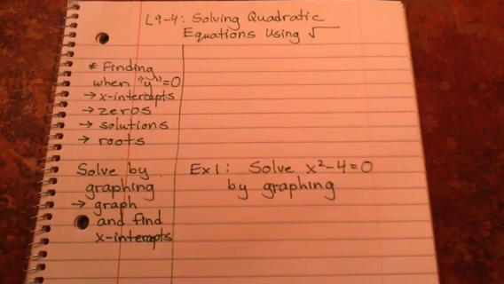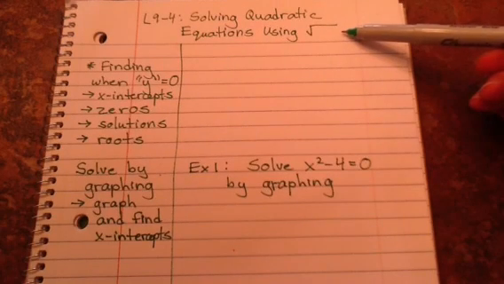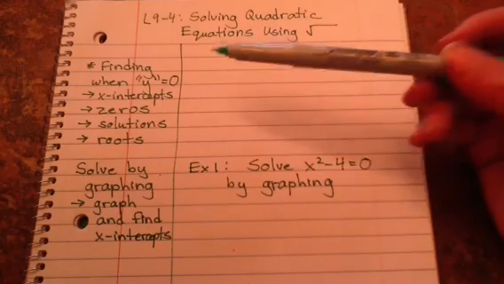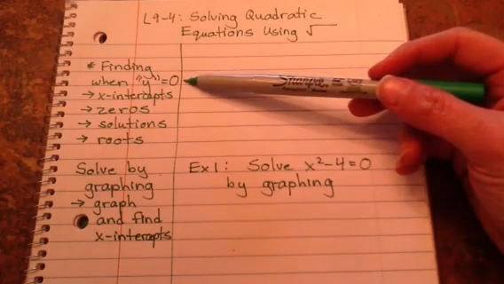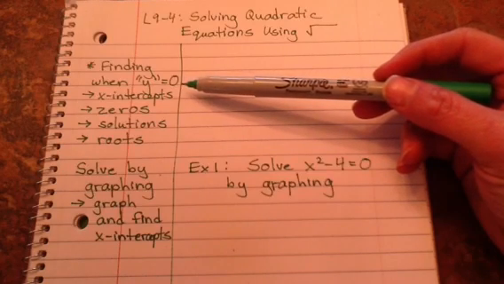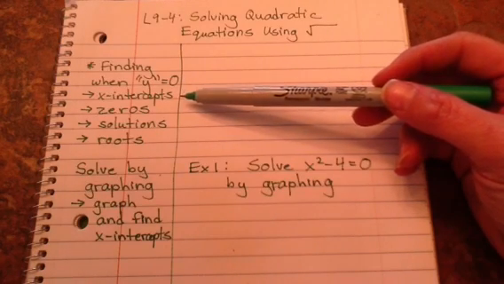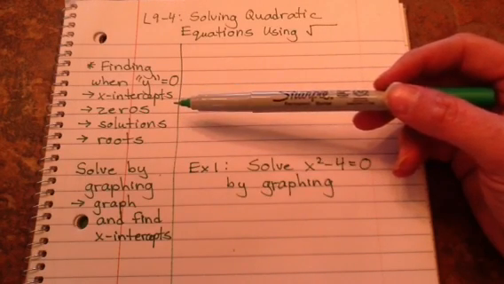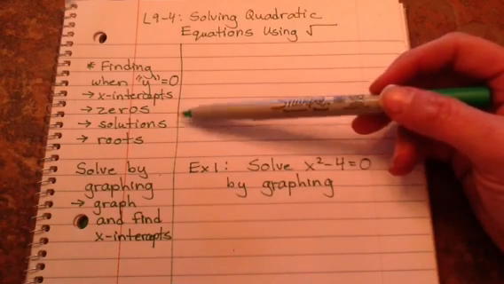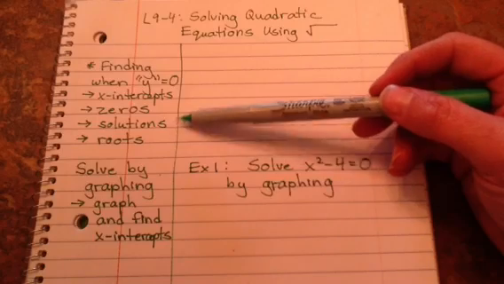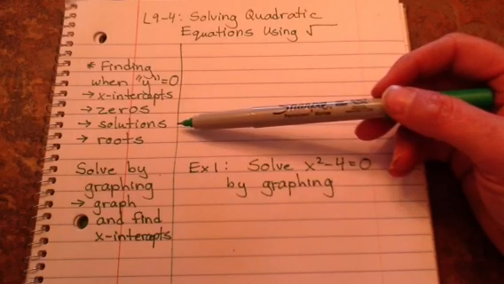In lesson 9-4, we're going to be moving on to solving quadratic equations. And you started talking about solving them when we were talking about the discriminant in lesson 9-8. So you need to get used to hearing this all the time. When you're solving, you're finding when y equals 0, which is your x-intercepts, and we've talked about that. It can also be called your zeros, your solutions, or your roots. So you need to get used to hearing all four of these terms, and they mean the exact same thing.